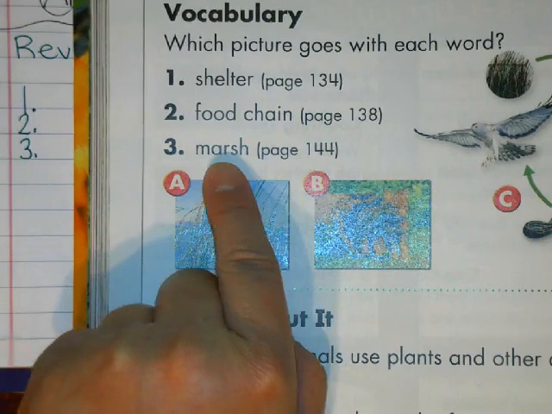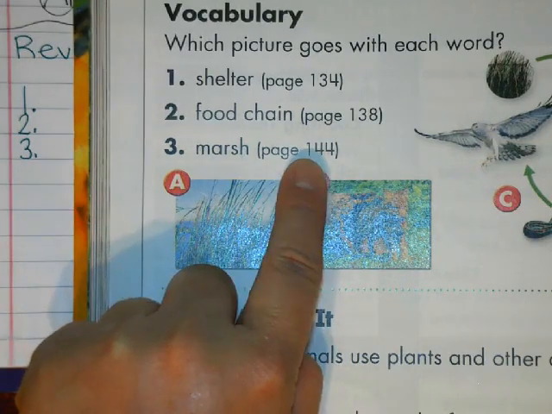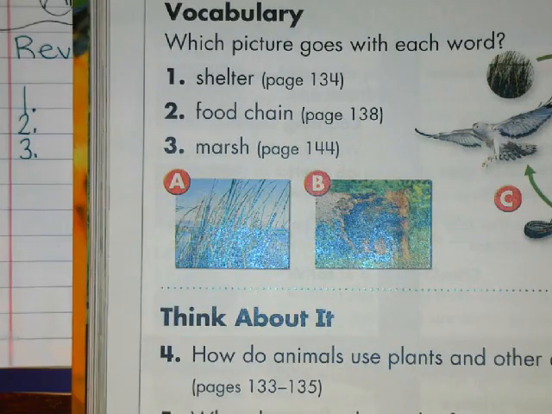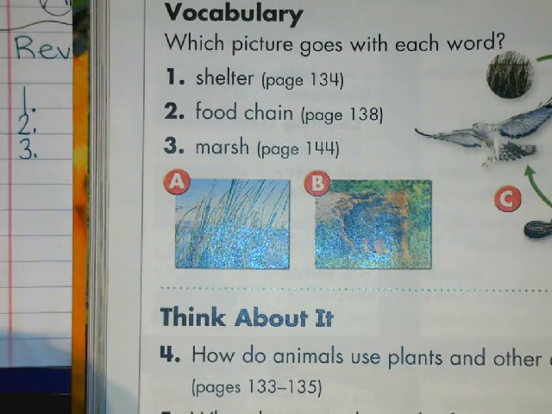So if you forget what a marsh is, you can go back to this page in the book and look and see what a marsh is. But if you can do it without going back to look, or trying not to look, and then check it later when you're done, check your answers, you could do it that way too. But it's good to try it first on your own and then check your answer later.